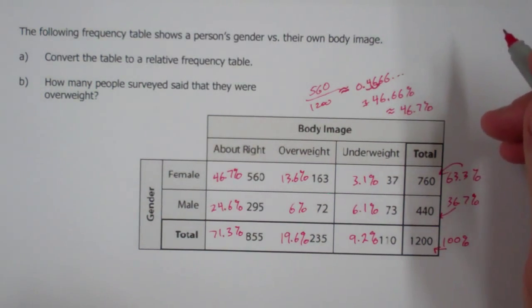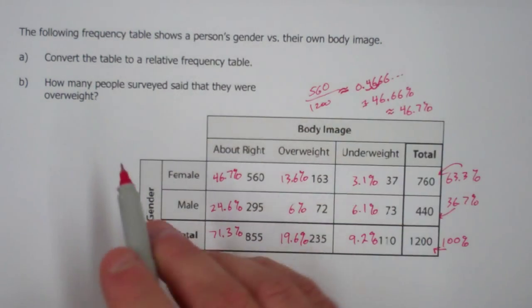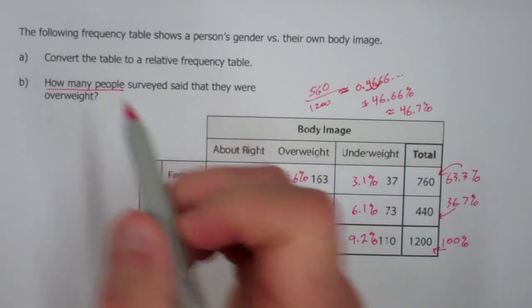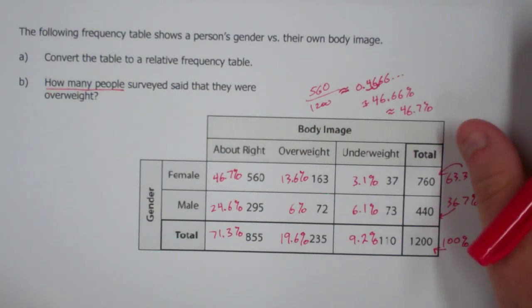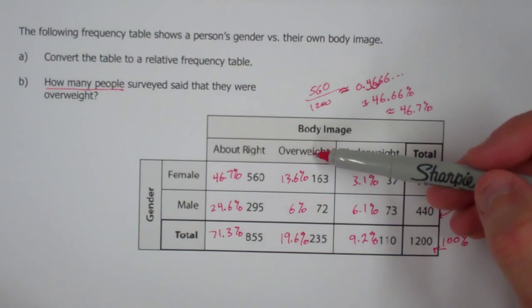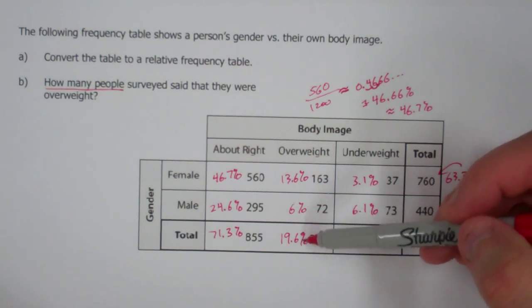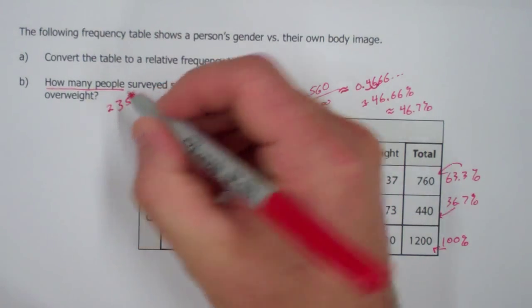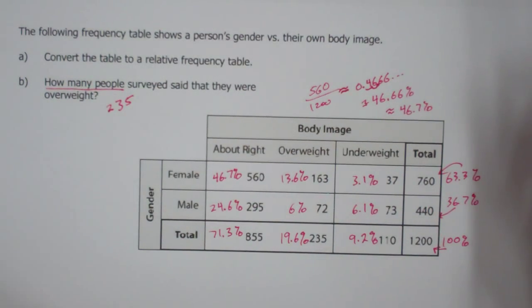It says now how many people surveyed said that they were overweight. Well, this is not a percentage, so be careful here. It says how many people. It doesn't say what is the relative frequency. How many people surveyed said they were overweight? Well, let's look in the overweight column. Notice this is both male and female. It's people. And so we want to go to that total down here. And so the solution to this will be 235 people surveyed said that they were overweight.